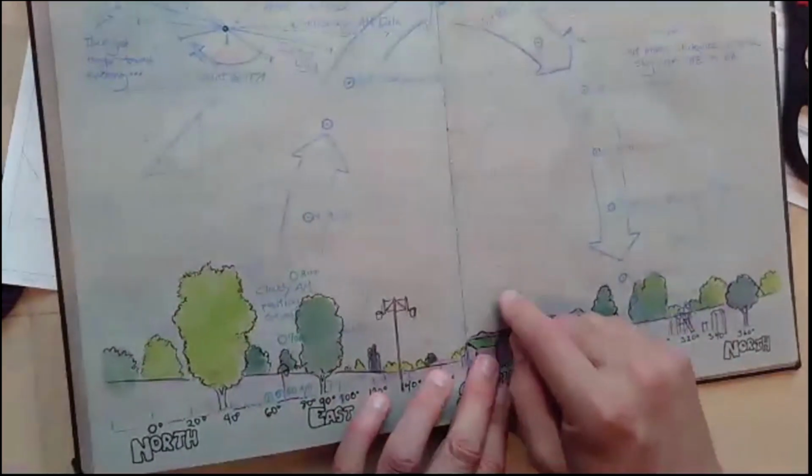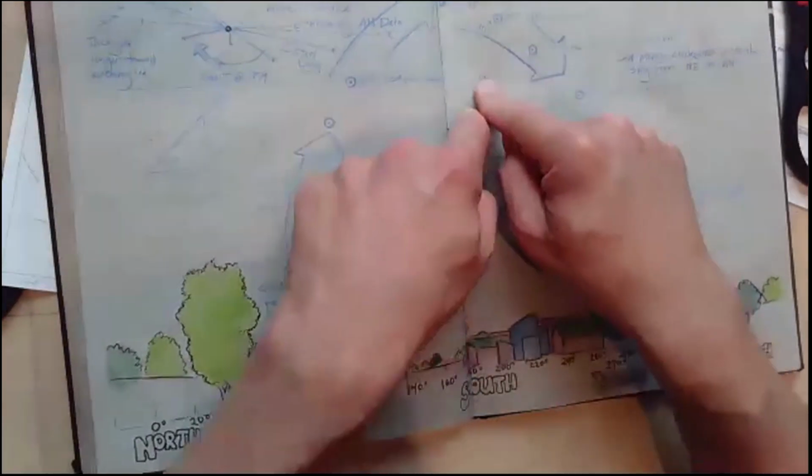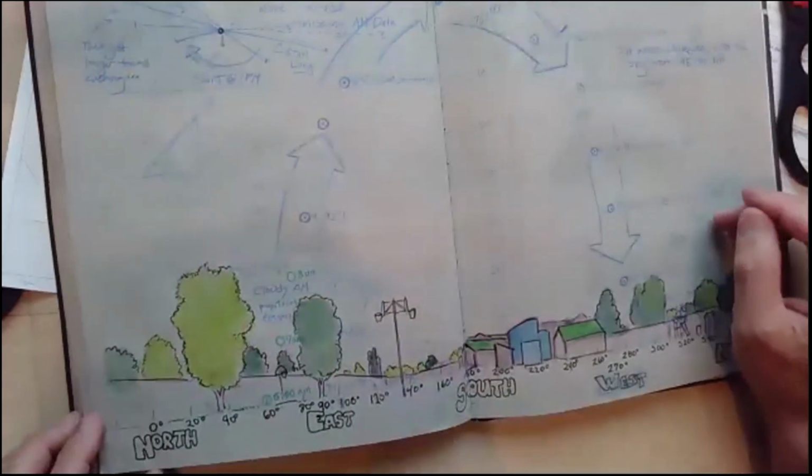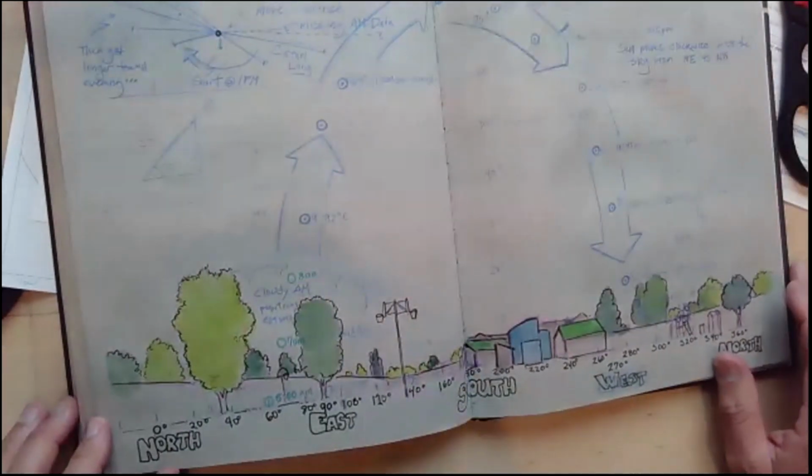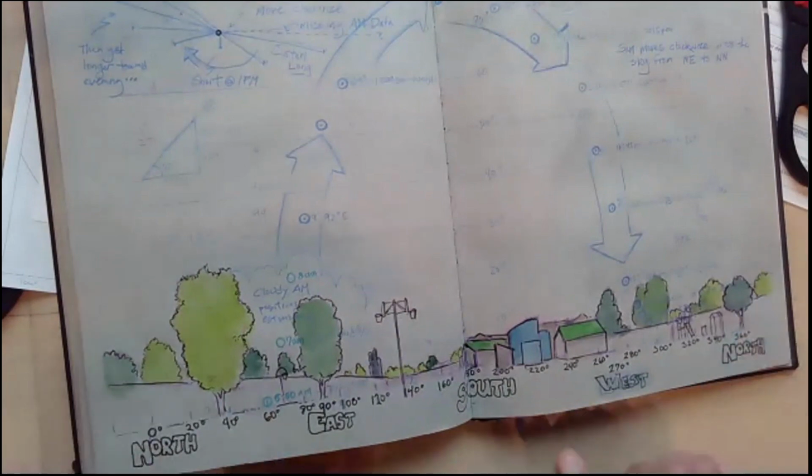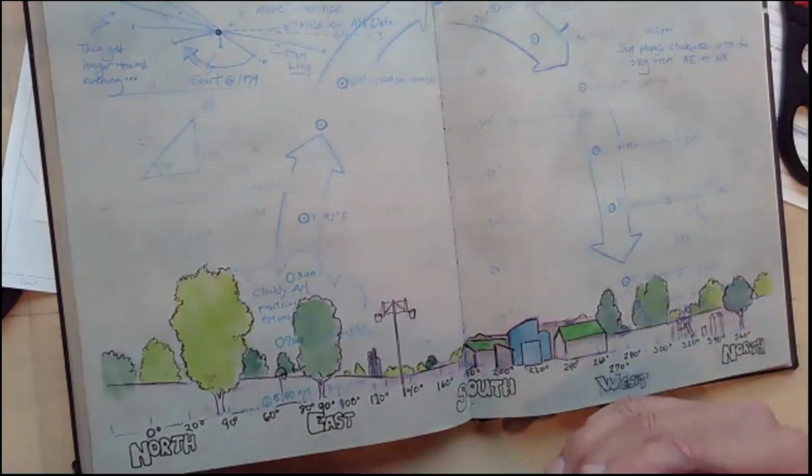Each one of those is 10 degrees, 20 degrees, 30, 40, 50, 60, 70, 80. The top would be 90. So that was my setup.